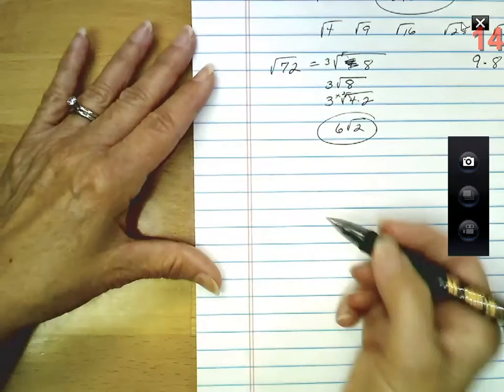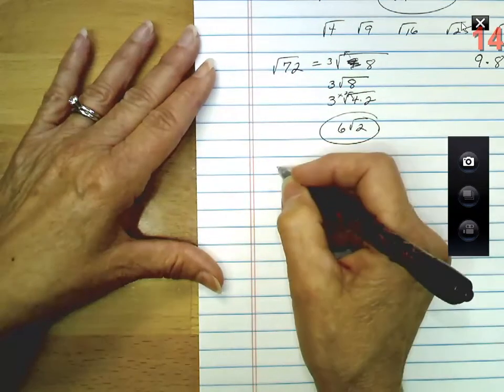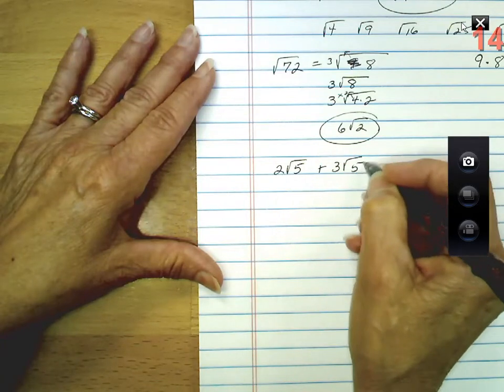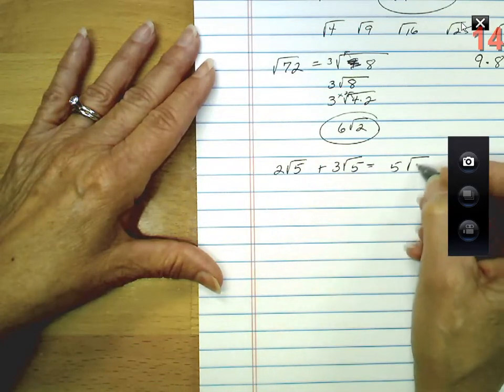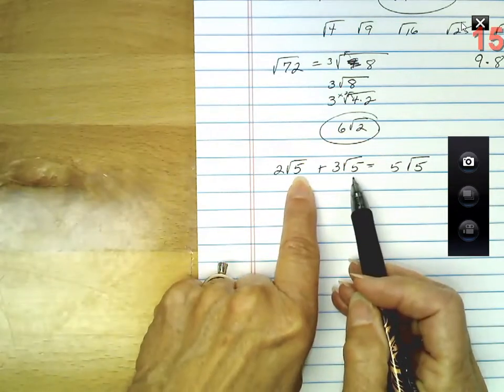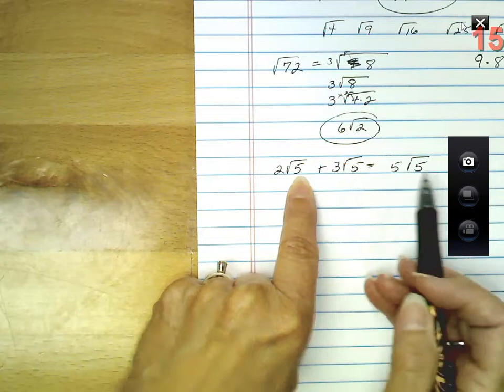Then we added these things. We did like 2 onto the square root of 5 plus a 3 onto the square root of 5 gives you a 5 onto the square root of 5. Because if these two things are alike, you can add them together. You can also subtract them, so forth and so on.